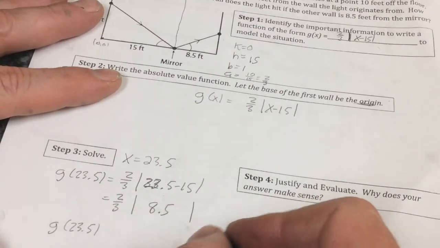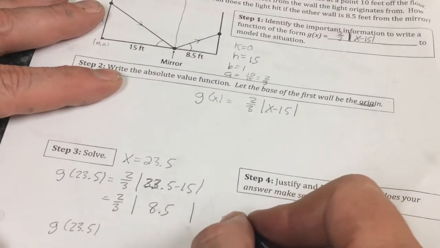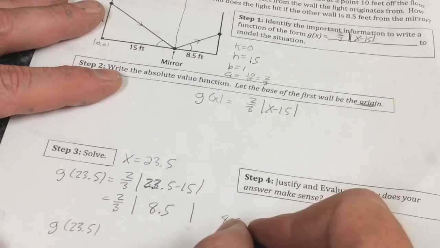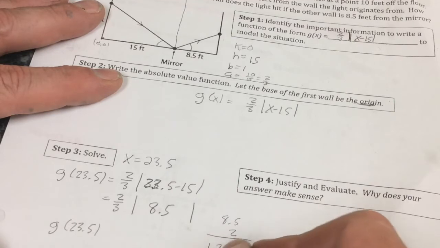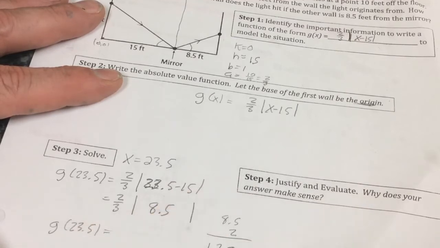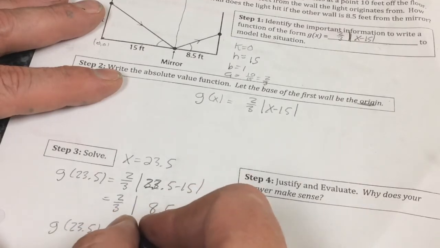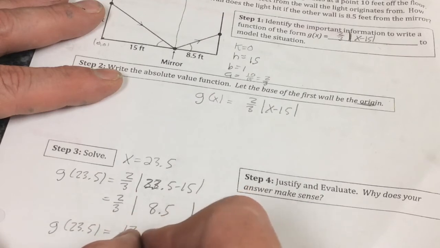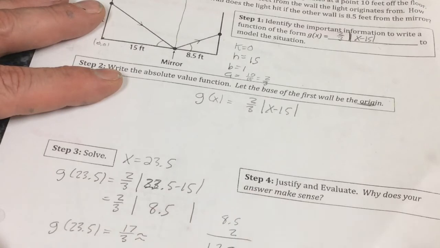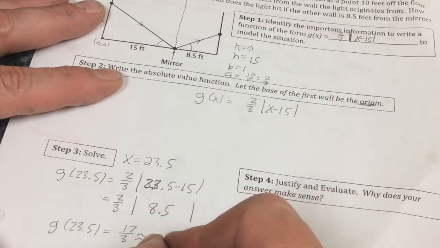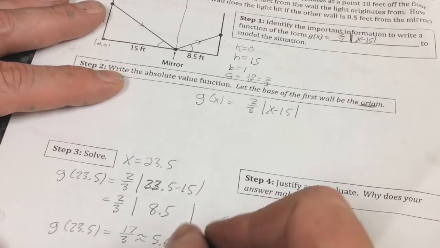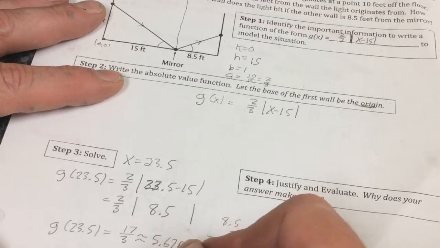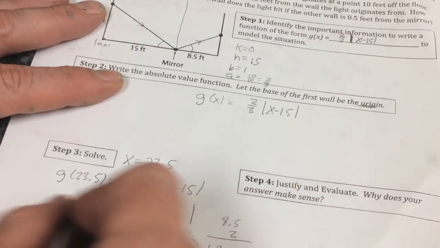Well, I'll just do this real quick. 8.5 times 2 gives me 17. So we got 17 divided by 3, and I'm just going to leave that as 17 over 3, and we can say approximately 5 2/3, so 5.67. And what are we talking about, feet? And there we have it.